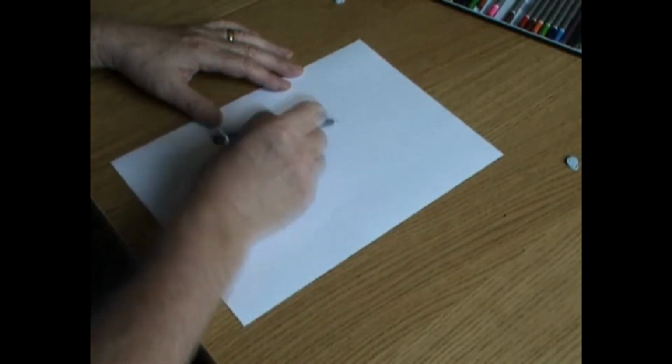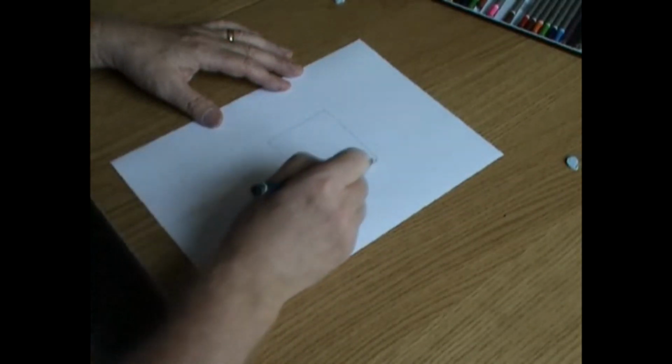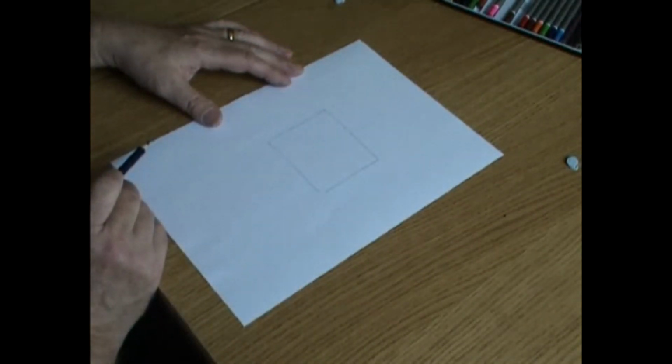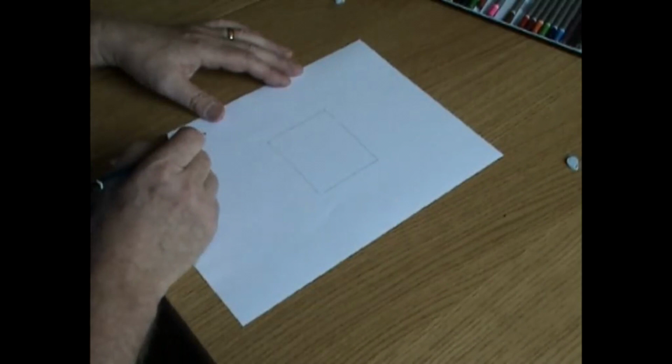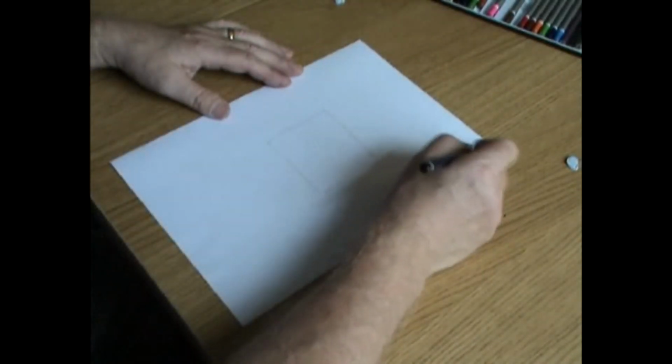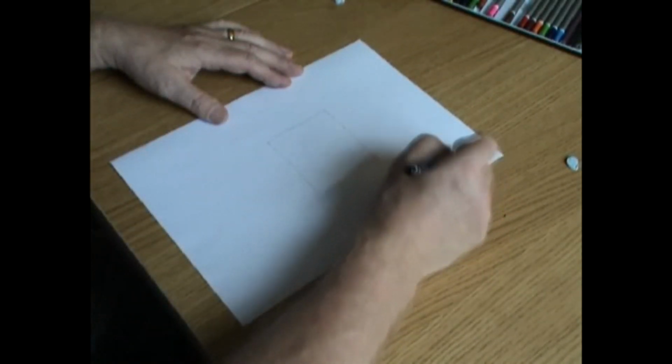Well, if we were to try and draw a box, I'm sure we'd all be able to make a fairly good stab at it. And what you have is you would draw a square, like so, and that looks pretty good. Now, the convention is that the light comes from the top right hand corner.